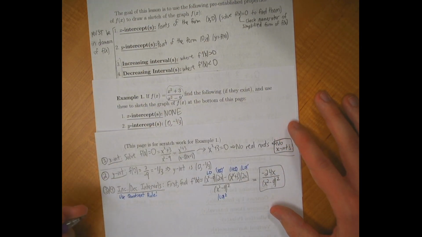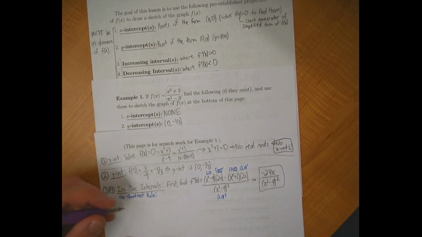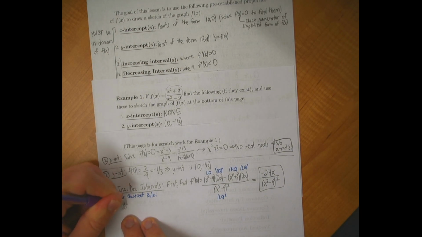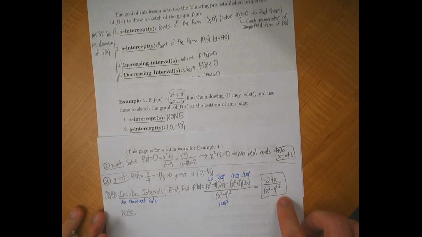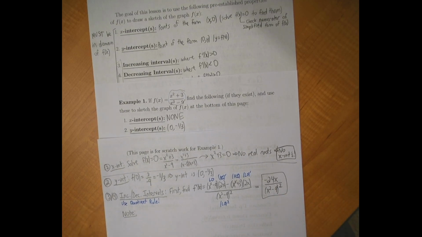Okay, so now we say, all right, so remember, if you want to find the increasing, decreasing intervals, we first got to work with the critical points. So one thing to note here is that if you want to find the critical points, remember that means they correspond to x values such that the derivative has to be either of what two things?